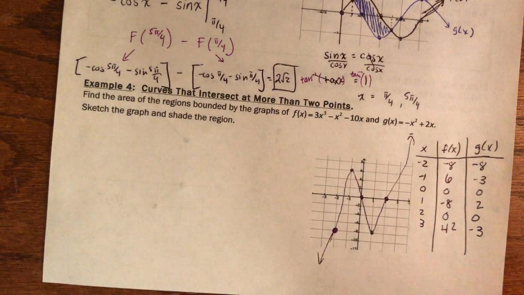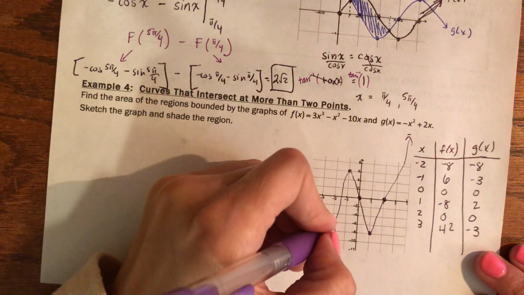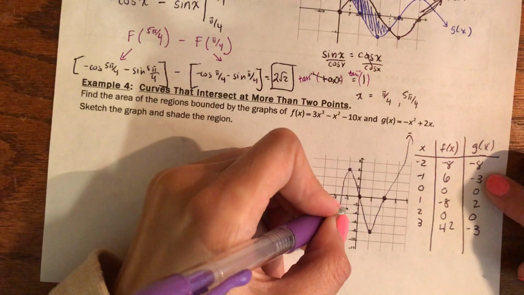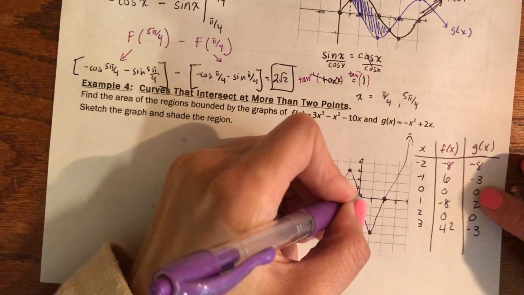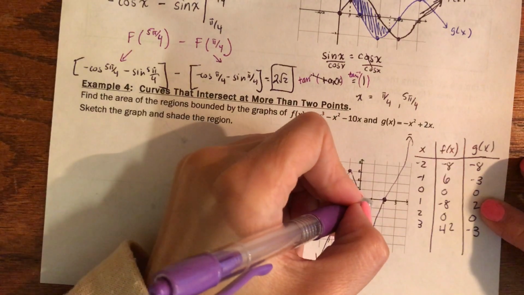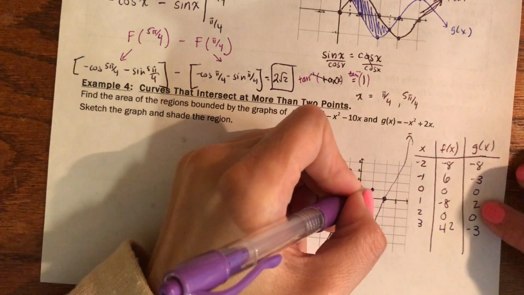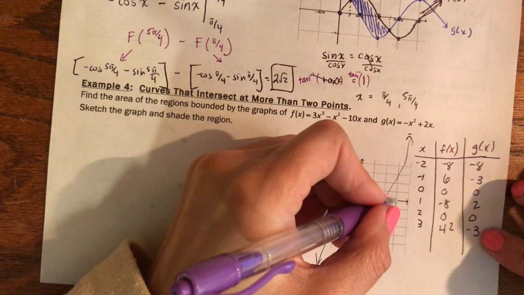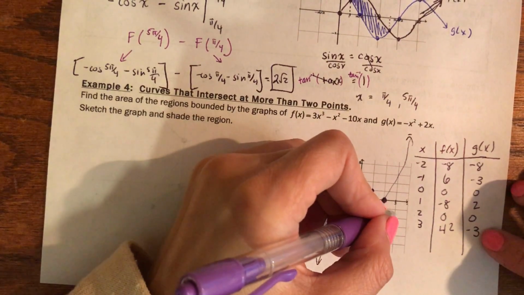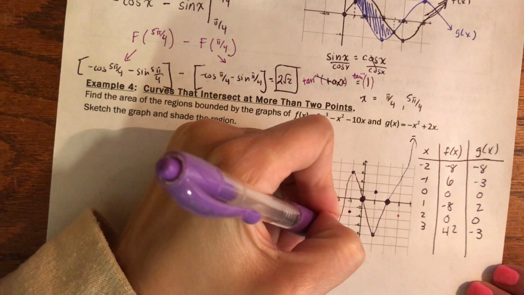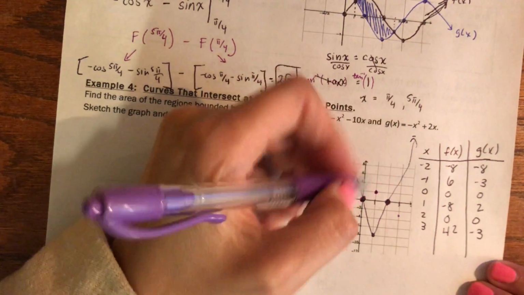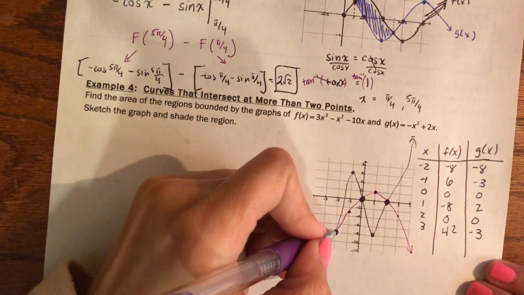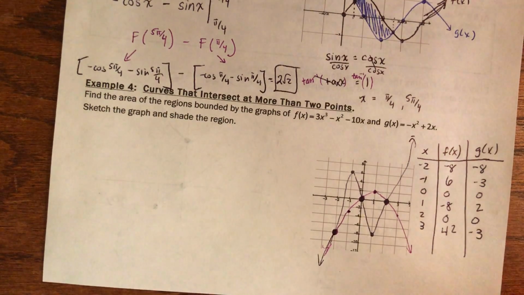Okay, and then I've got my other graph here, g of x. We've got -2, -8, -1, -3, 0, 0. There's another point of intersection. 1, 2, 2, 0. And there's the other one right there. 3, -3. That's somewhere right here. Okay. So if I connect these, well, this is just a parabola, so it probably looks something like that. Okay. So we've got it.